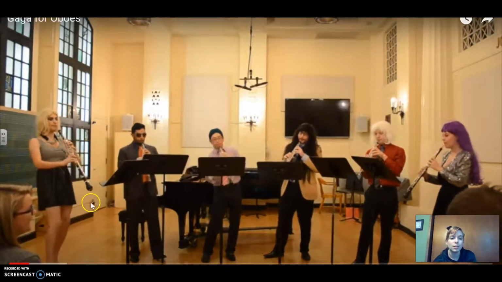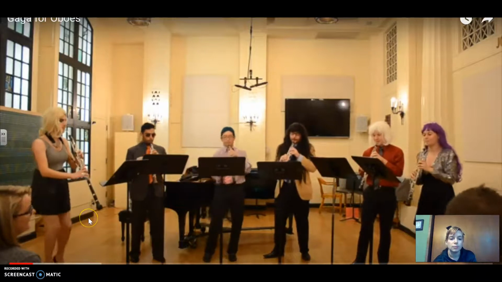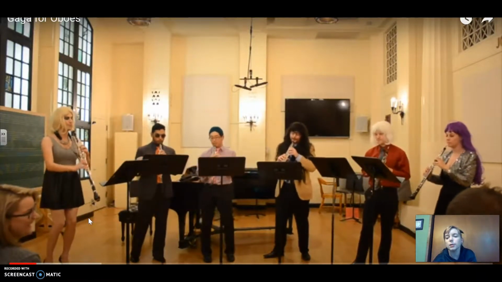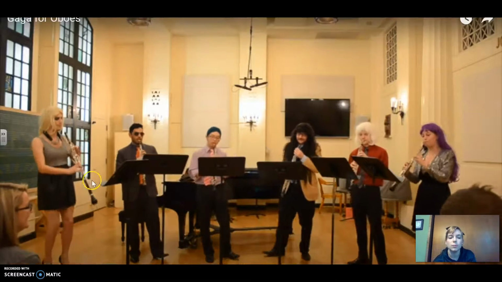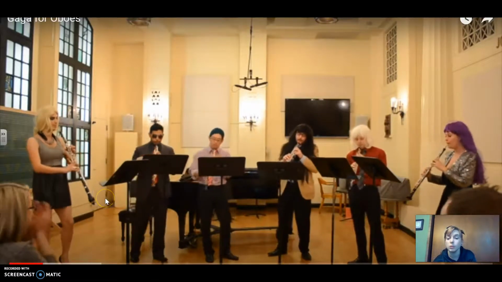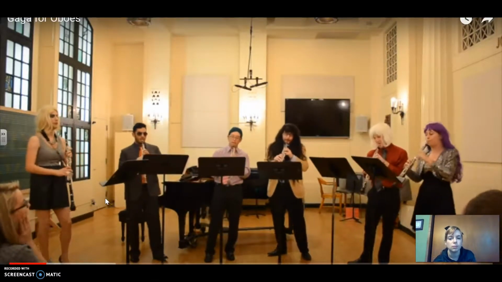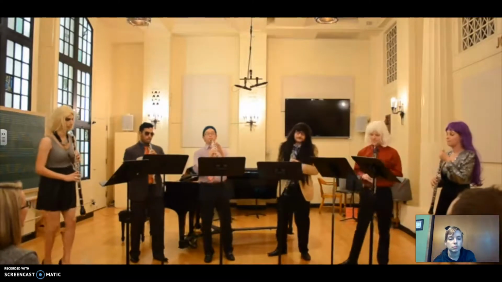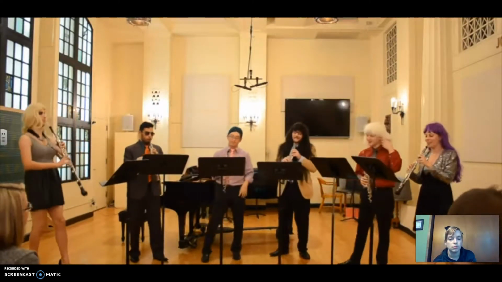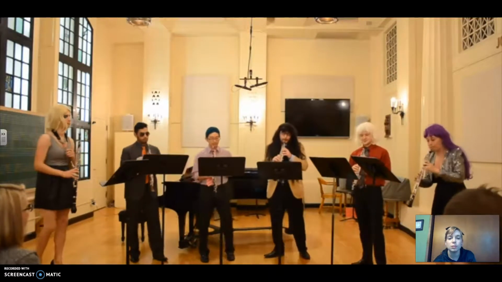This is actually an English horn over here. It's just basically a bigger version of an oboe. It also uses a double reed, but it's really not played much anymore. You can hear how high pitched the notes are.